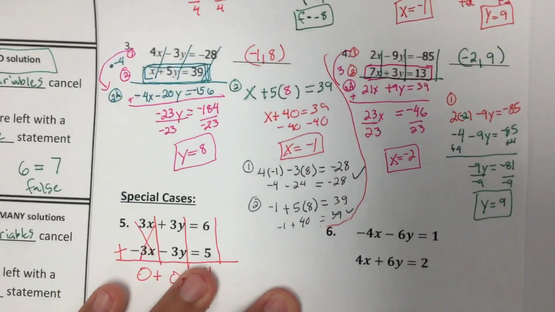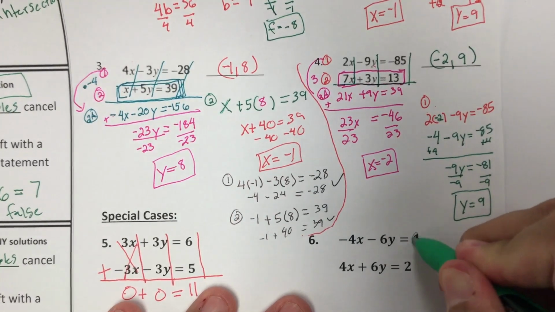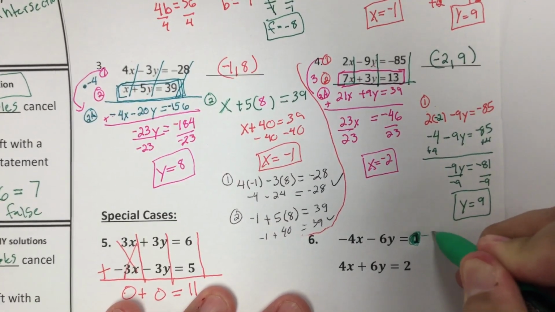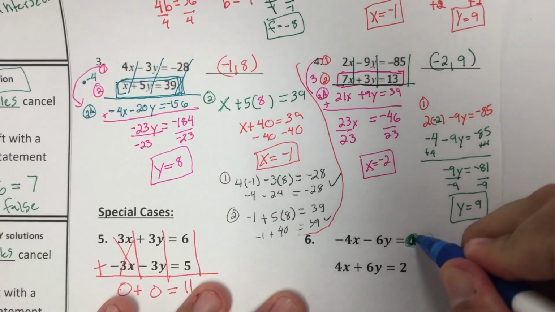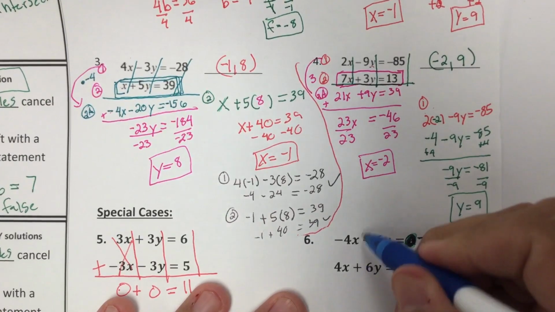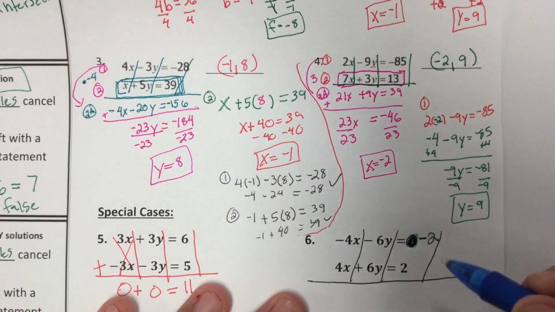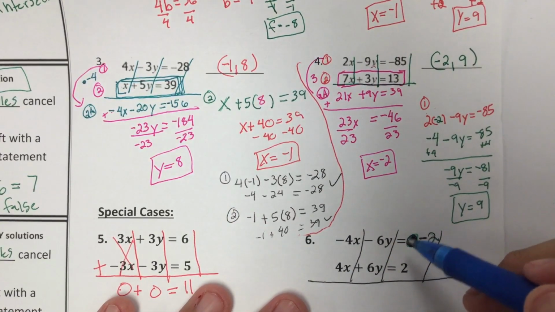You know what? I need to change this. That's what I meant to do. I apologize. I should have changed this to a -2. And I'm going to do that on your notes. So I wanted to make sure I did it on this note. So I'm going to go ahead and change this to a -2. On your notes, when I print it to you, I'm going to change it for you. Okay, line them up, line them up, line them up. Make sure they add x's, x's, y's, y's, constants, constants on the opposite sides.